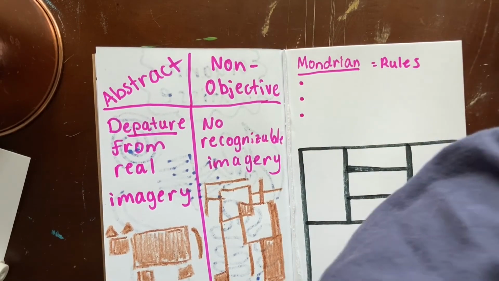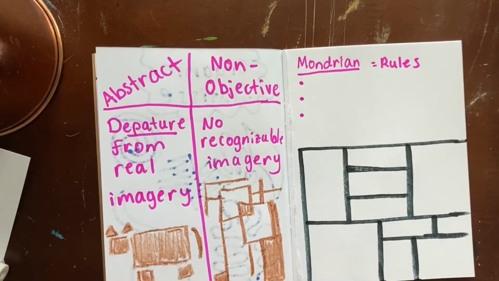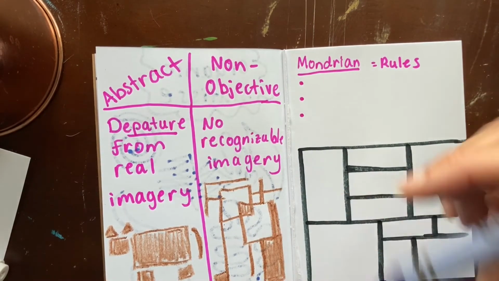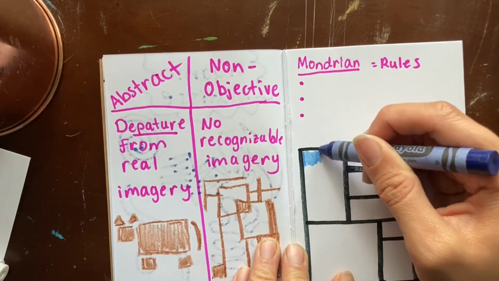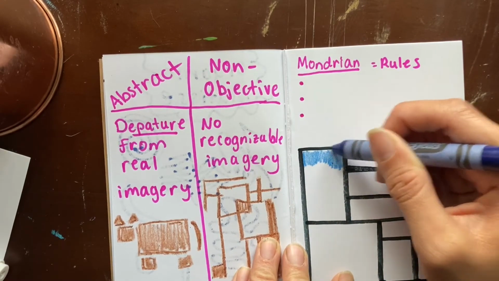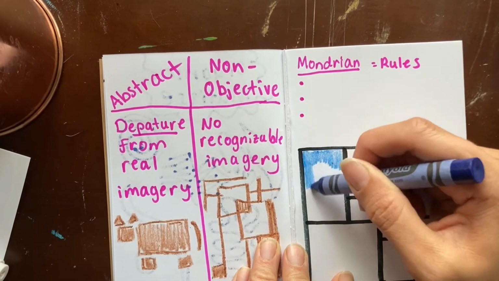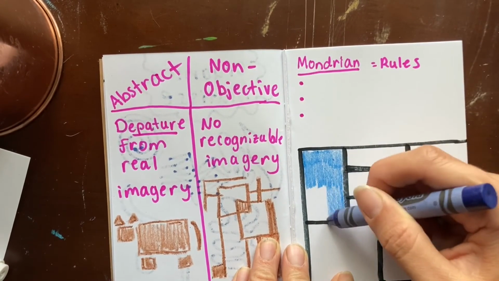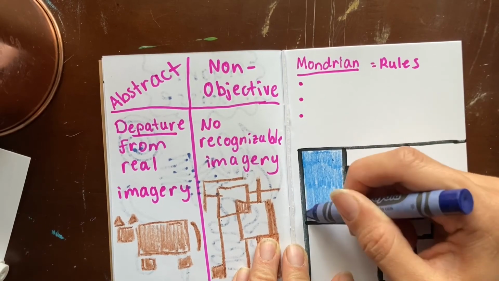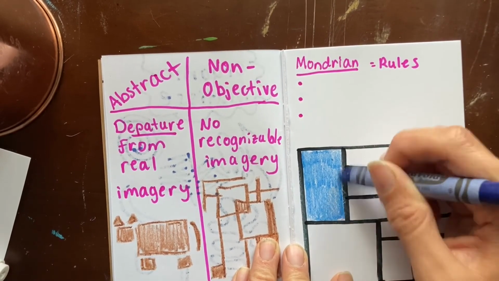All right, let's take our primary colors and we're going to color in some of these boxes. Try to fill it in as evenly as you can. Only fill it in one color.